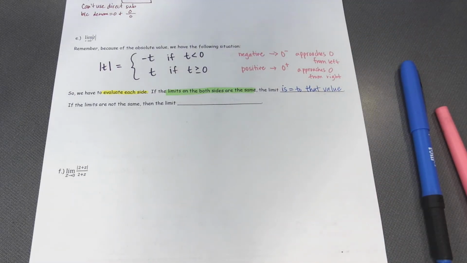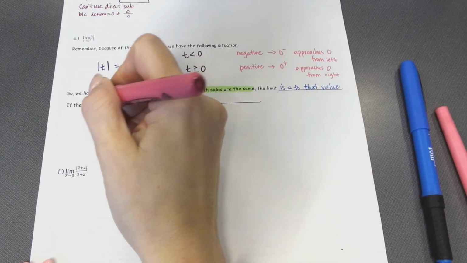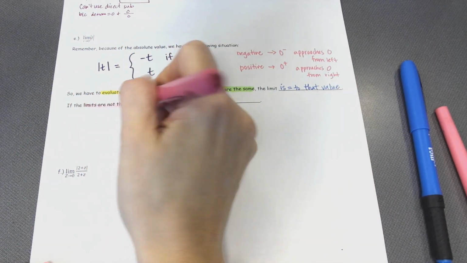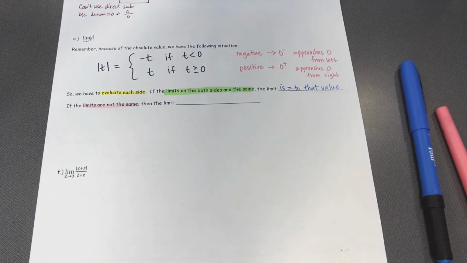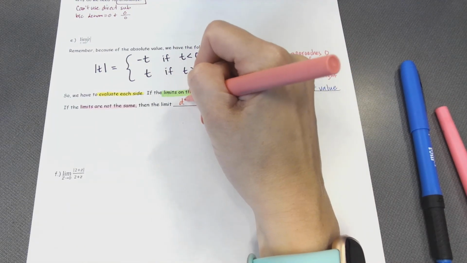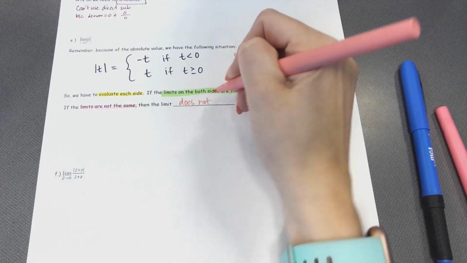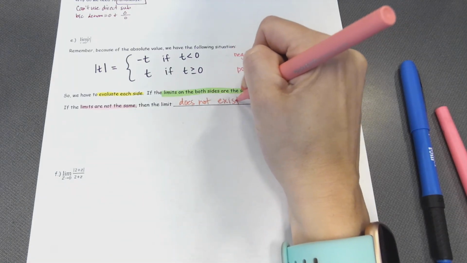Yesterday we saw if they were 4 on both sides, then the limit was equal to 4. But if they weren't the same, then what do we know about the limit? Does not exist. So if they're not the same on both sides, then the limit does not exist.